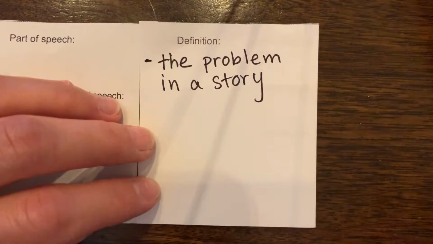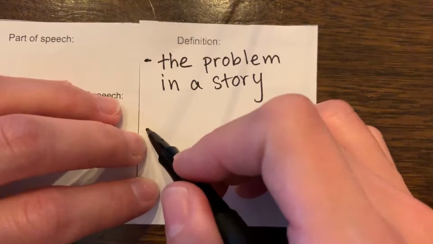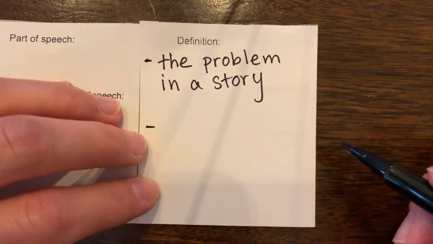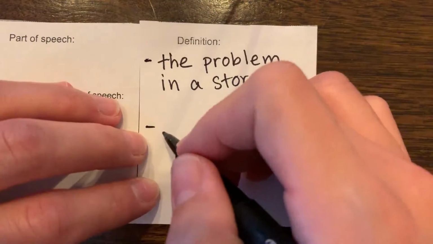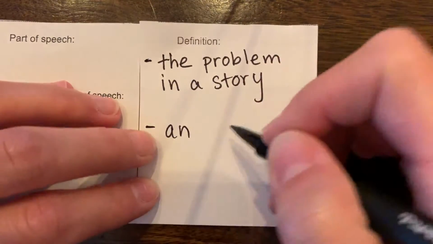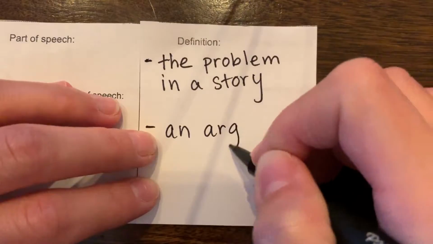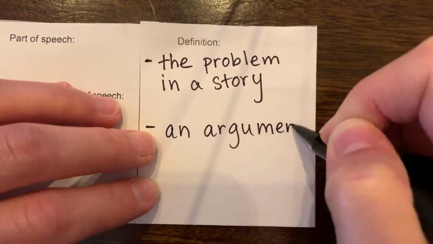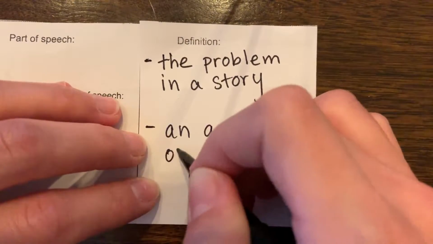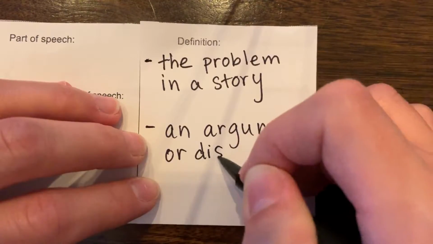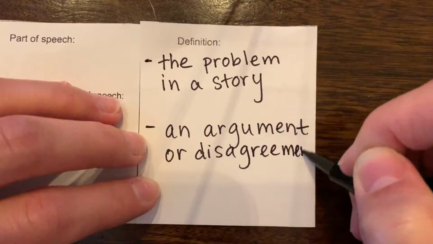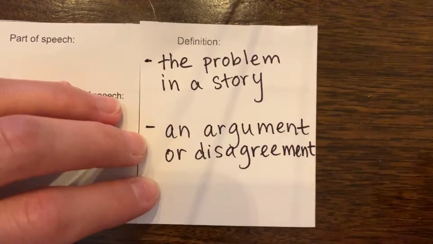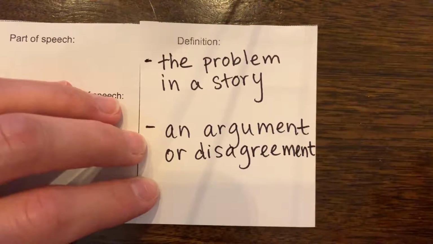Another definition of conflict is an argument or a disagreement.